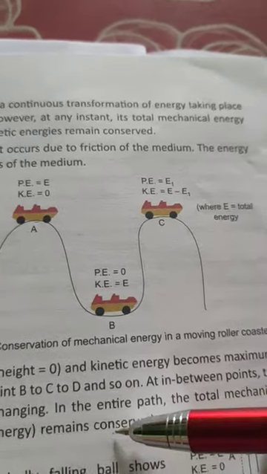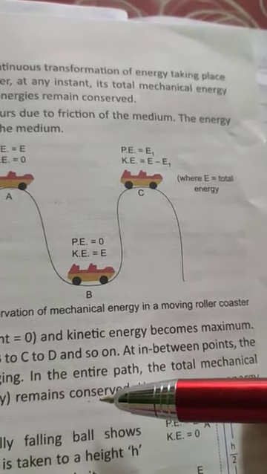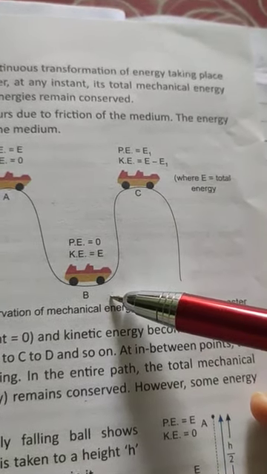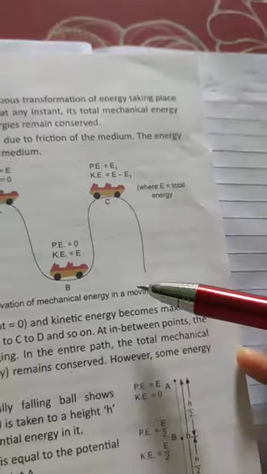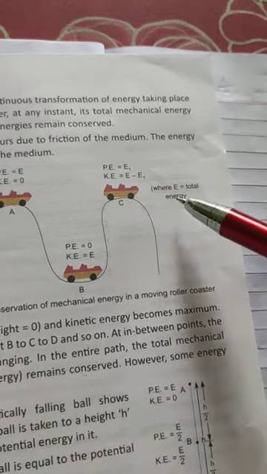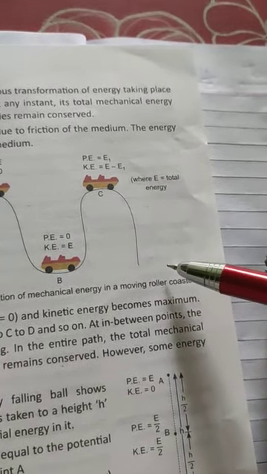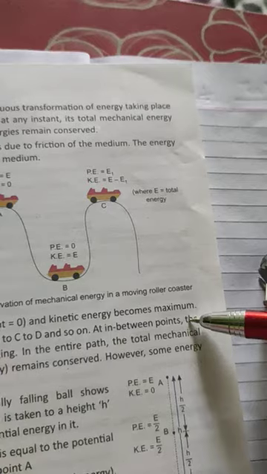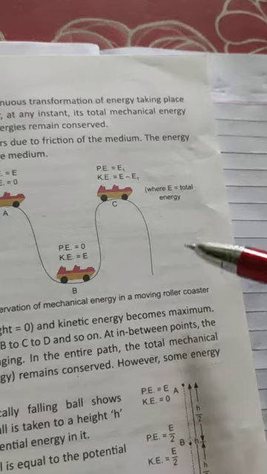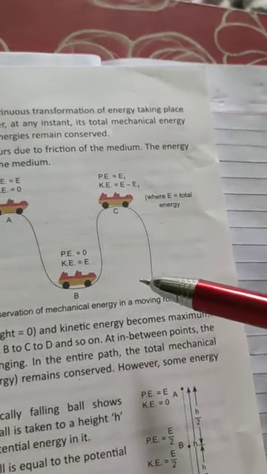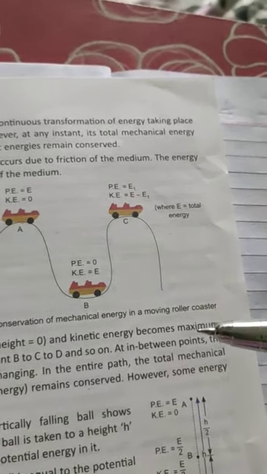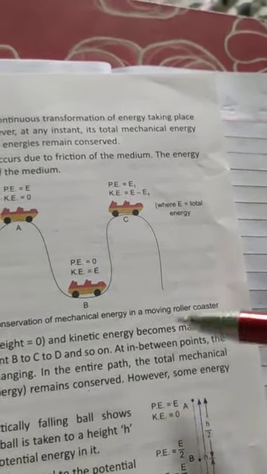And at the bottommost point of the ride, that is point B, its potential energy becomes zero. At this position potential energy is 0, kinetic energy is high, and the kinetic energy becomes maximum. The process goes on as the car goes from point B to C, C to D, and so on. In between points, the potential and kinetic energies keep on interchanging in the entire path. The total mechanical energy, the sum of potential and kinetic energy, remains conserved.